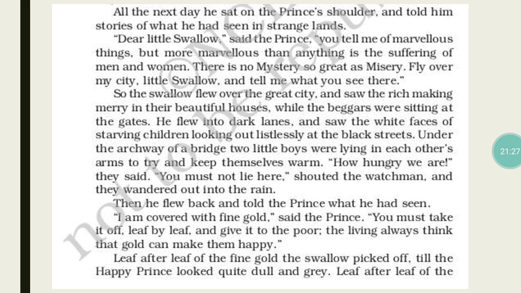Then he flew back and told the prince what he had seen. The little swallow flew back and told the prince what he had seen. Then I am covered with fine gold, said the prince. You must take it off leaf by leaf and give it to the poor. The living always think that gold can make them happy.